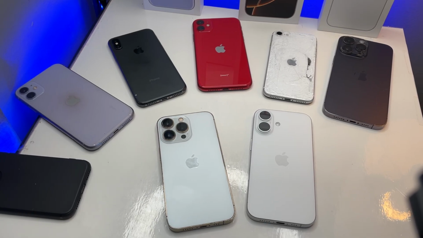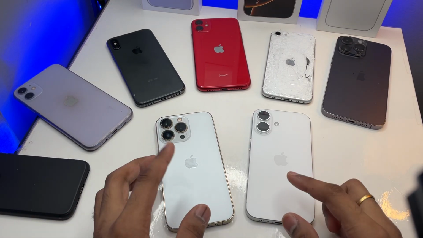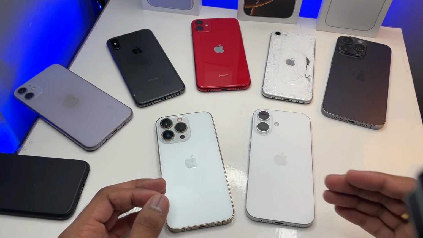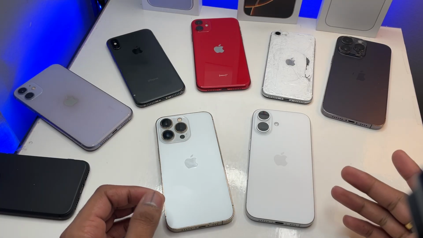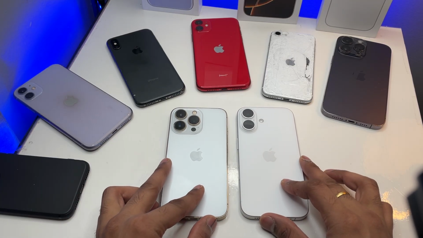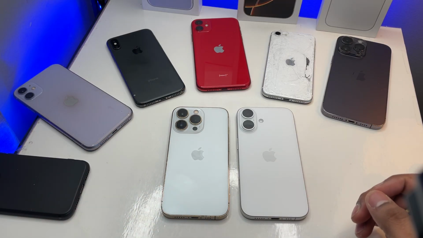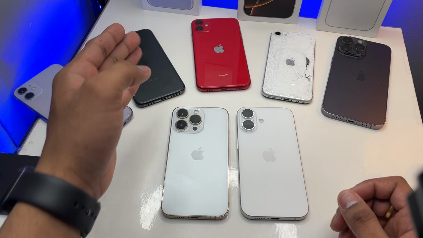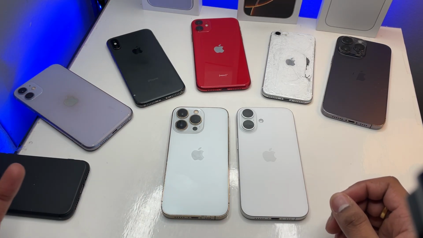In this video, I'm going to show you how you can install iOS 19 or iOS 26, whatever Apple is going to launch, how you can install those updates. This method will be available for all the iPhones which are supported with iOS 19. So let's say from iPhone 11, you can update, and later series like iPhone 11, 12, 13.